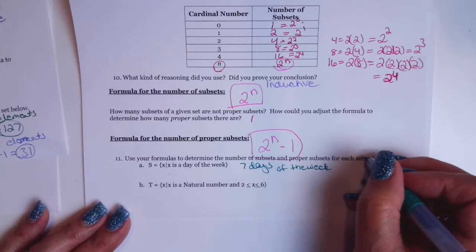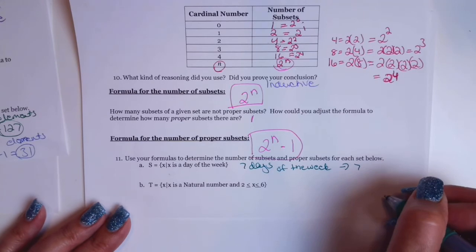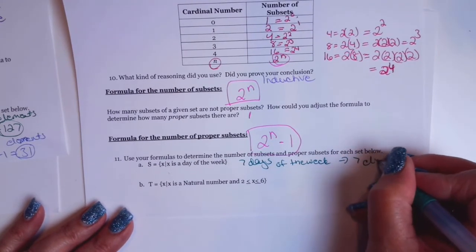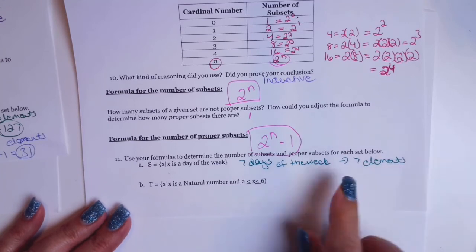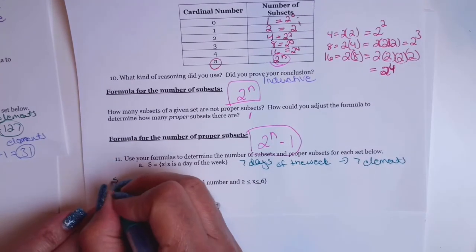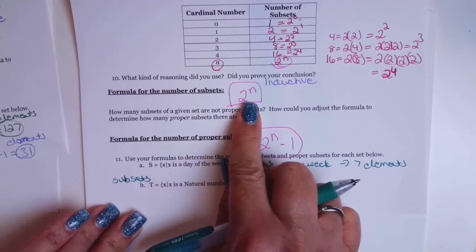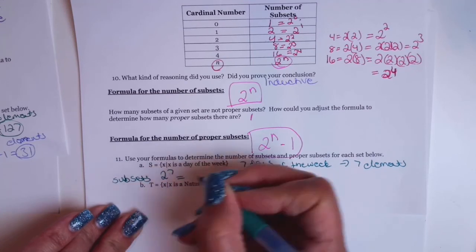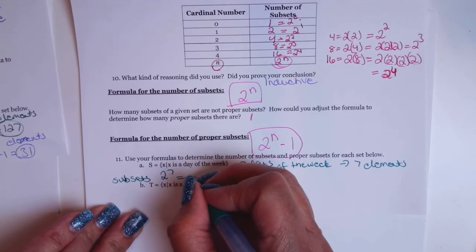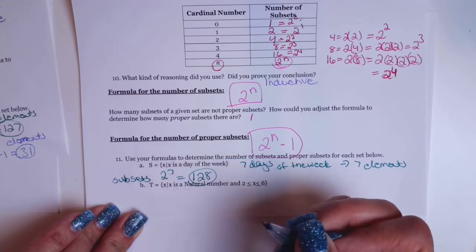So that means that all of these 7 days of the week are also 7 elements in that set. So subsets were 2 to the power of n, 2 to the power of 7, and then please do this on your calculator. 2 to the power of 7 is 128.